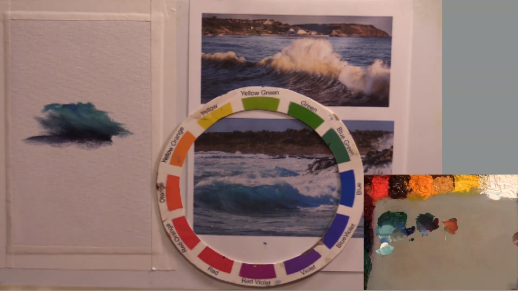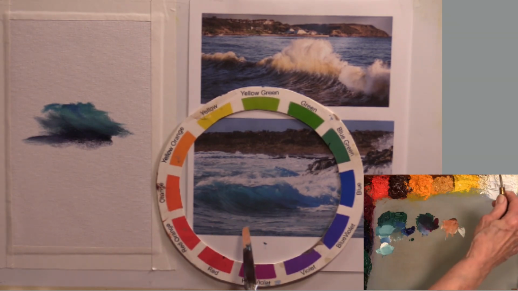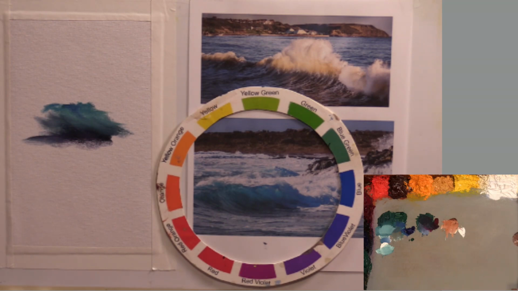Now I also need to get the value right here, and that's what a lot of people fail to do. They'll get the value right of one color, but then they'll reach into a darker or lighter value of another color, and then it changes the value and it sort of goes south. So let's see, that's probably close enough to value right there.